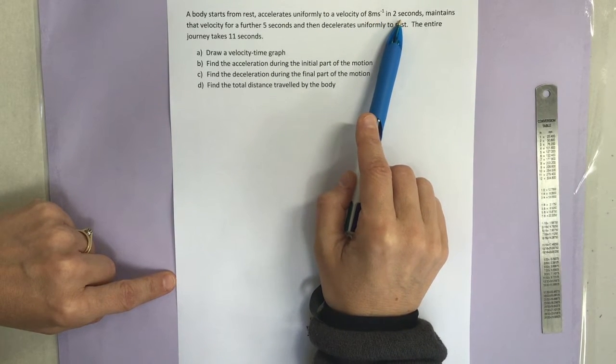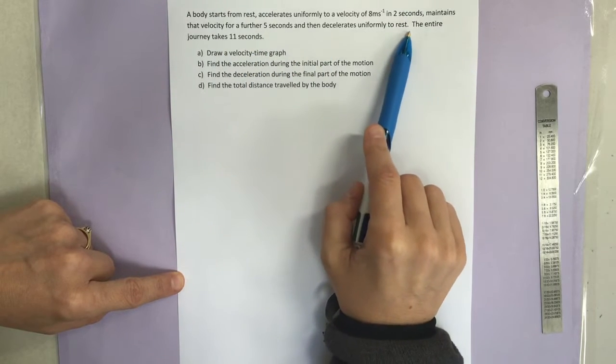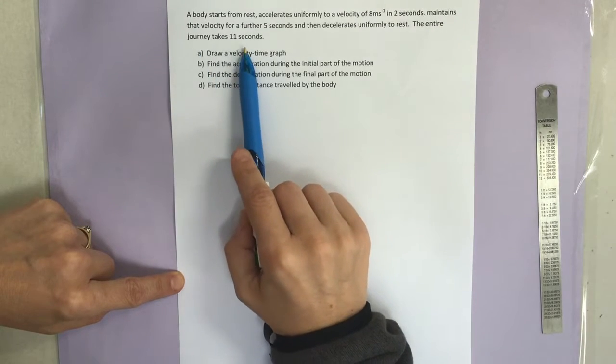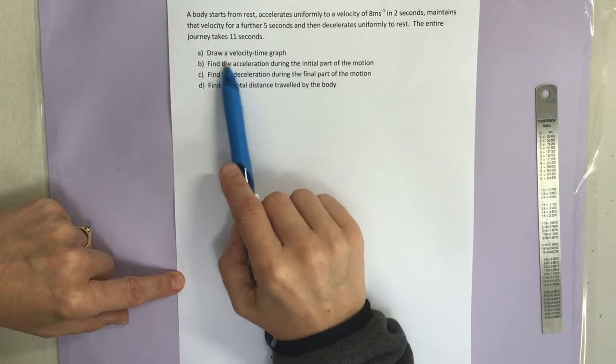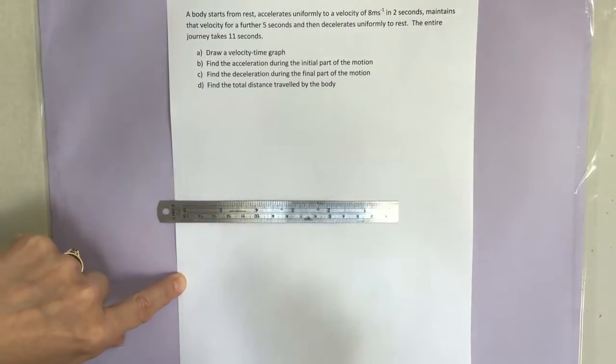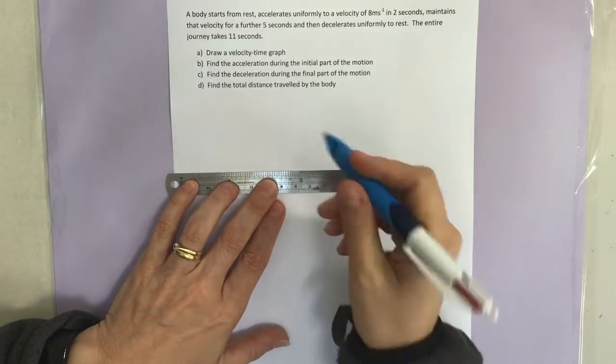Okay, so a body starts from rest, accelerates uniformly to 8 meters per second in 2 seconds, maintains that velocity for a further 5 seconds, and then decelerates uniformly to rest, and the entire journey takes 11 seconds, so there's our total time. So let's draw a velocity time graph. Sometimes they'll give us the graph, quite often they'll ask us to draw it. So let's have a look at drawing this.